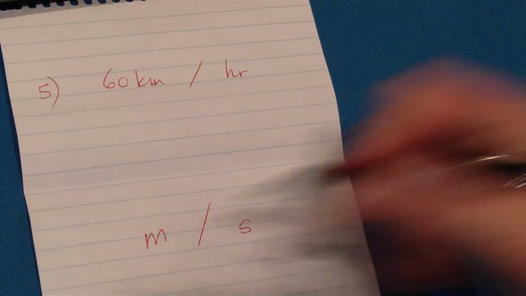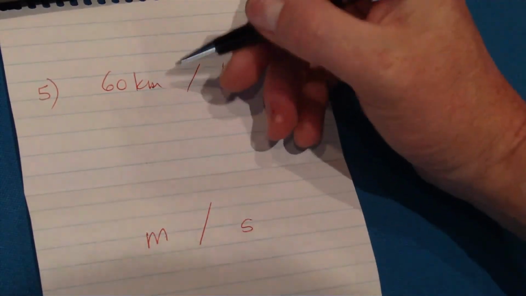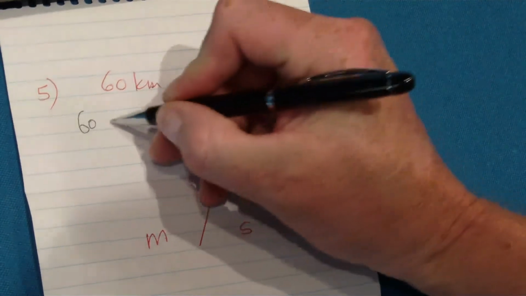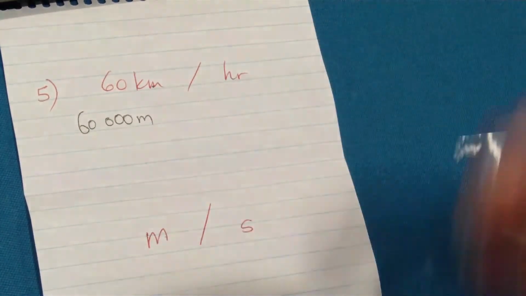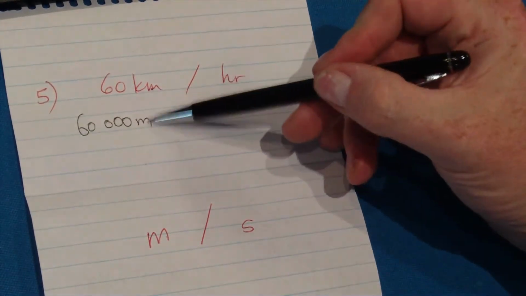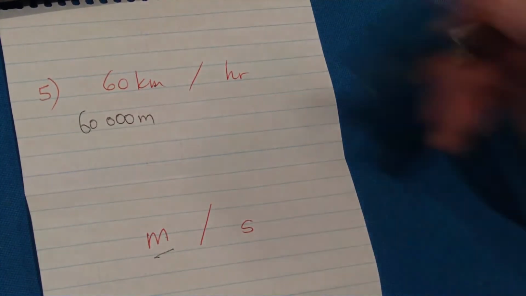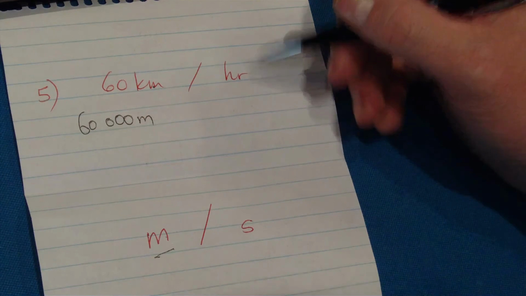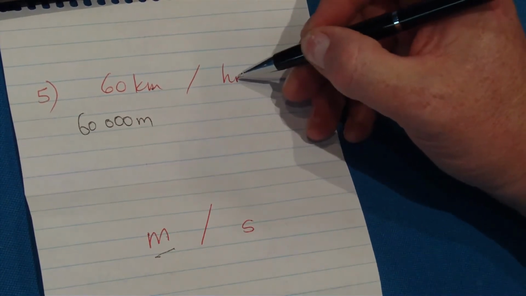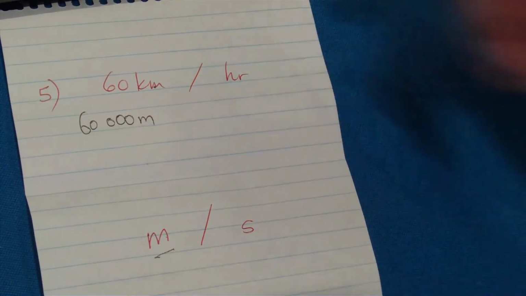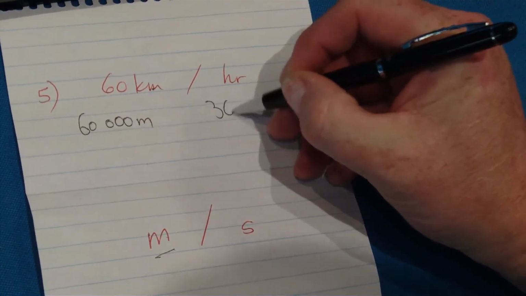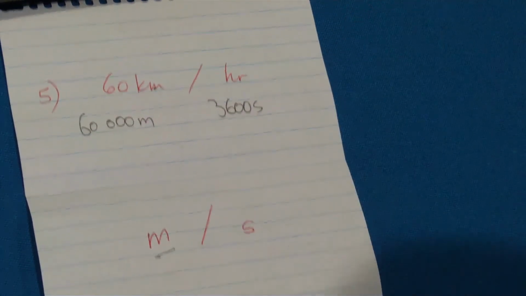Convert this into meters, and that's easy because there's 1,000 meters in a kilometer, hey? So 60 kilometers is 60,000 meters. That's a good start because now I'm already in the right units, you see. And here, this is an hour, but let's get it into seconds. 1 hour is 60 minutes, and there are 60 seconds in a minute. So 1 hour is 3,600 seconds.